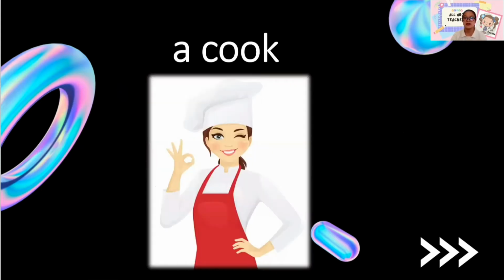Next one is what we call, very good, a cook. A cook is the person who prepares food or something that we eat. So this one is what we call, everybody, a cook. Perfect. Let's proceed with the next picture.